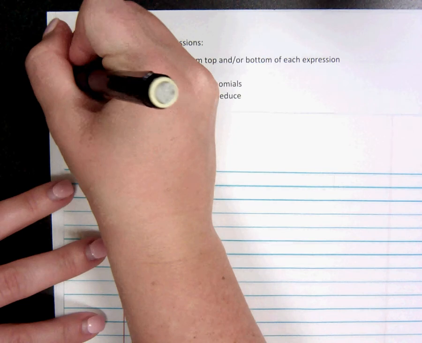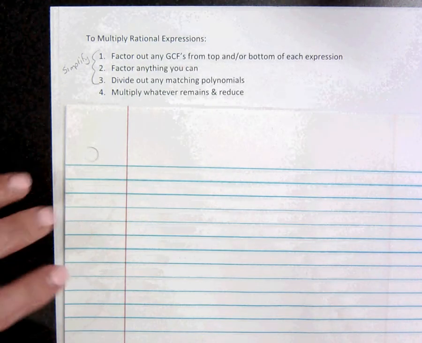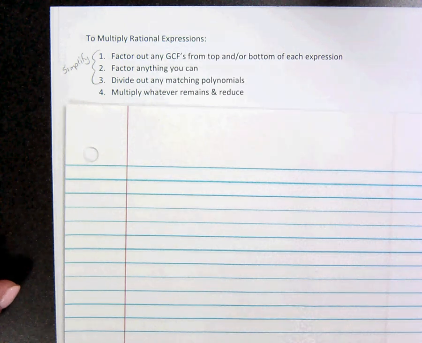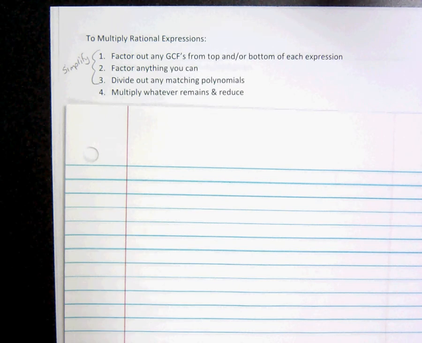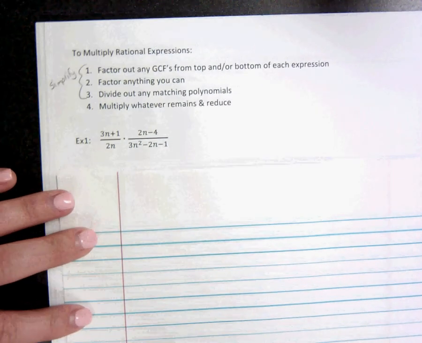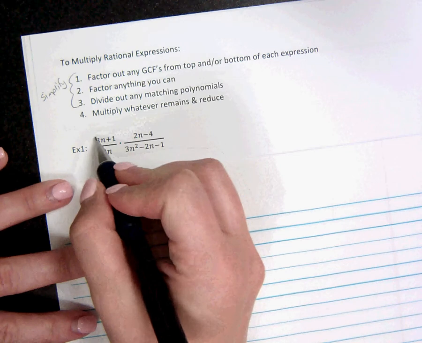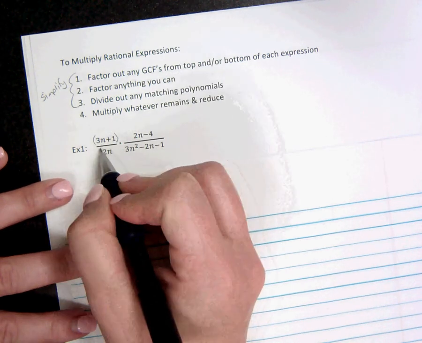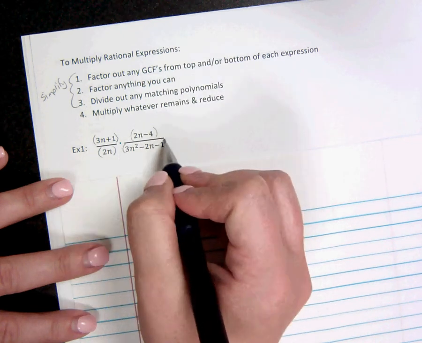So these first 3 steps are the same steps as simplifying. The more simplified you can make it, the easier the problem will be. Once you've followed all your simplifying steps, then you multiply whatever you have left and reduce. So let's look at example 1. I recommend kind of viewing this in 4 pieces. You just want to look at the top of the first one, the bottom of the first one, the top of the second one, and the bottom of the second one.